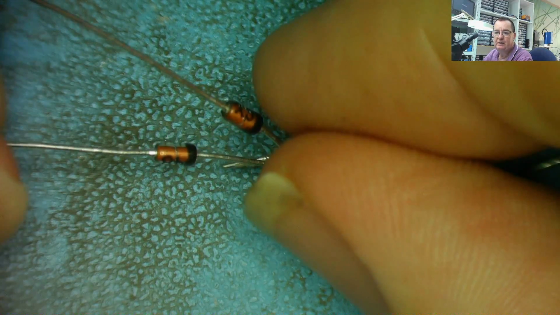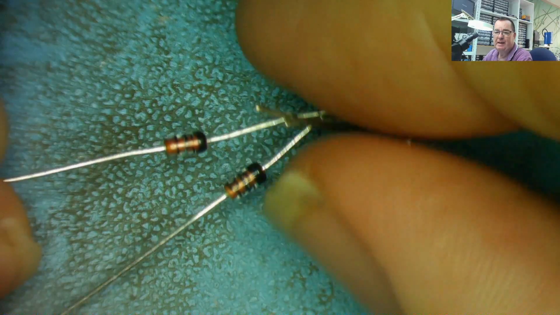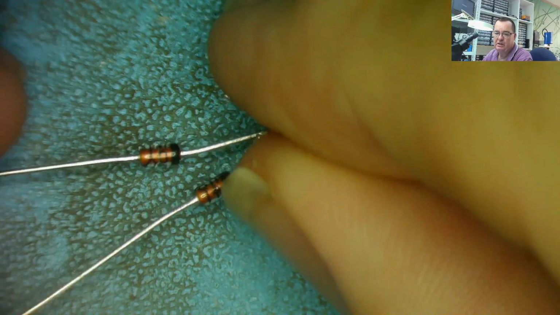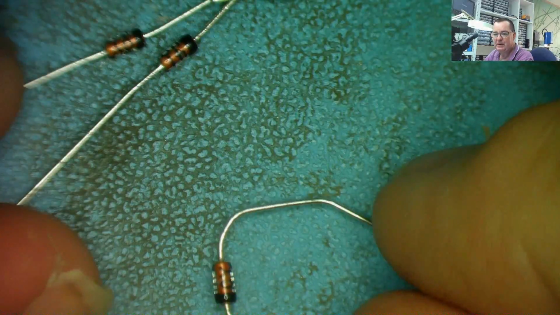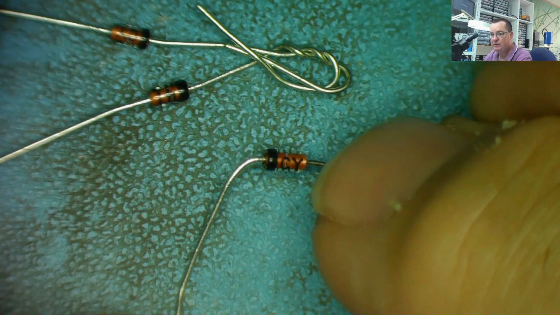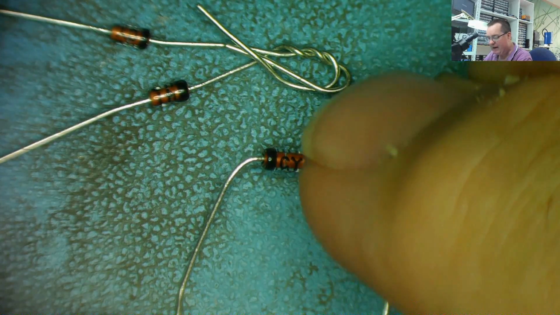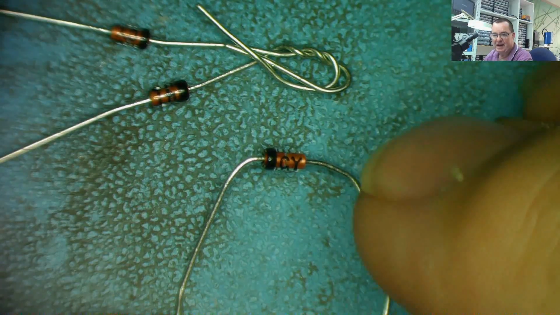1N4148 is the part number. In through-hole, anything that starts with 1N will be a diode. So these are 1N4148s, very typical signal diodes. The black end is the cathode.